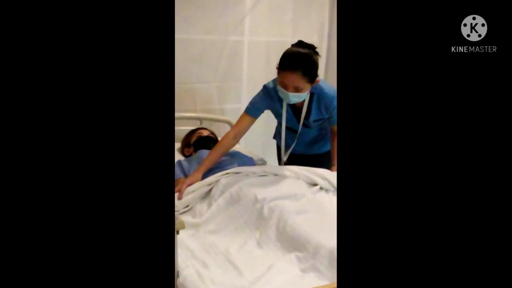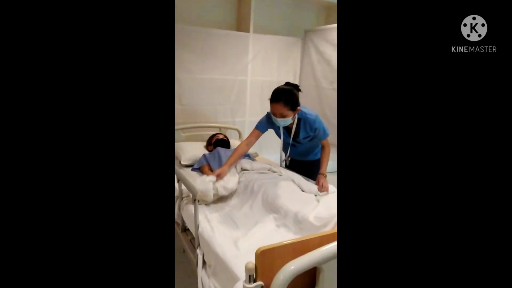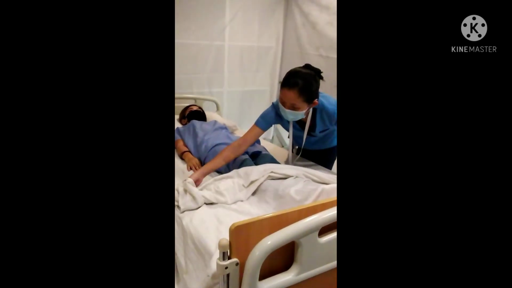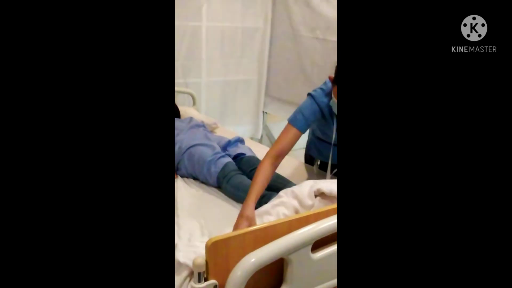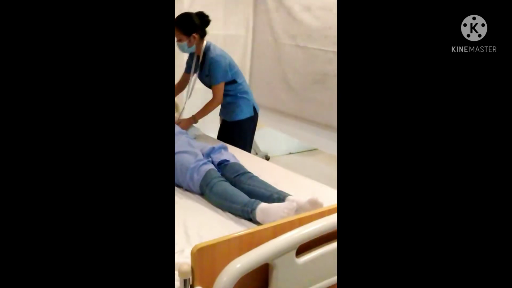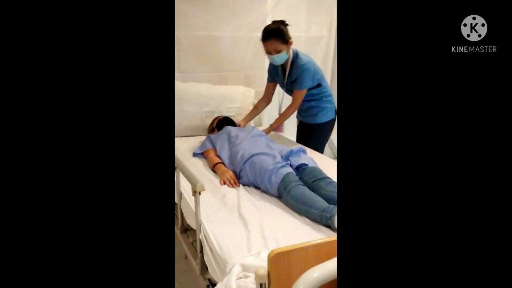Roll down the top sheet. Ask permission before removing the pillow and put it against the head of the bed.